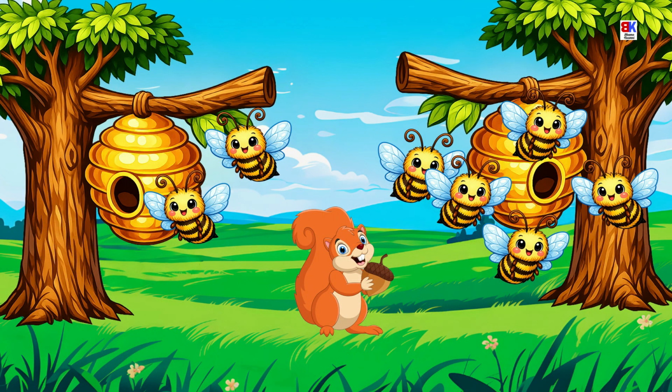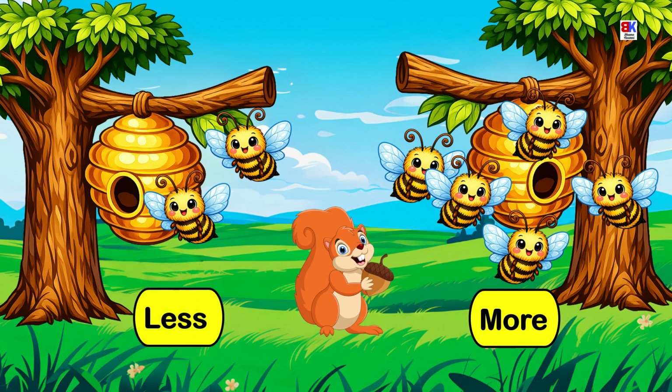And this one is a buzzy one. Look at the two beehives. Some bees are busy working around each hive. Which hive has more bees? Hive 2 has more bees. Hive 1 has less bees. You are absolutely brilliant.